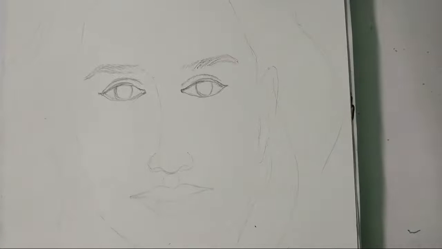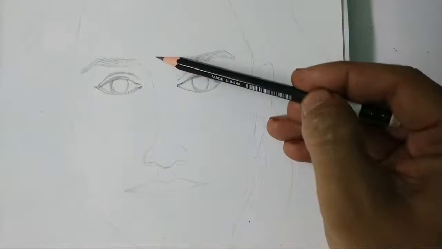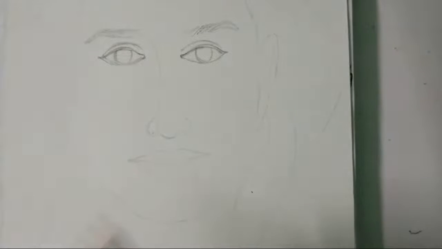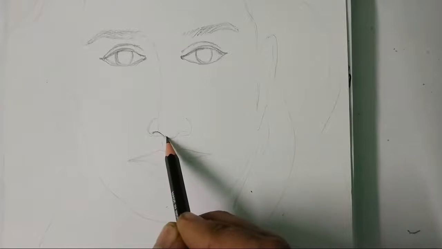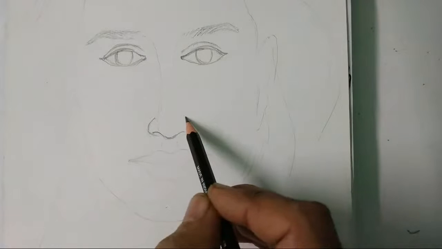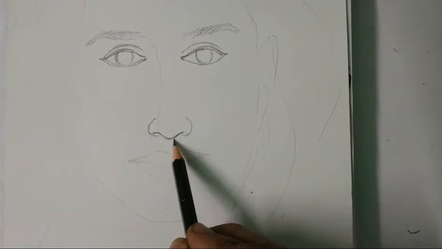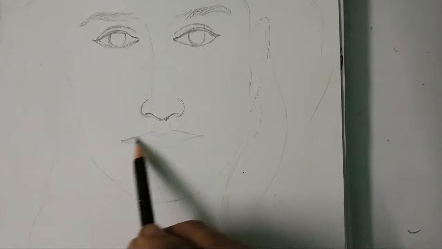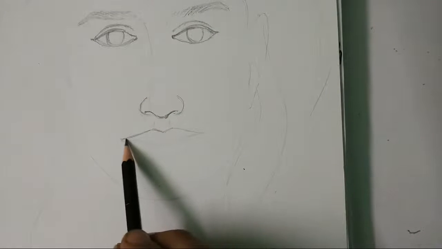So first you get the eyes. Now comes the nose. When you make the center line of the nose, this should come in the center of the lips. Now this is the sharpness of the nose of this face, and the nostrils are dark. So first I am getting the lining. If you get the shape of the face and the eyes right, the resemblance will come.